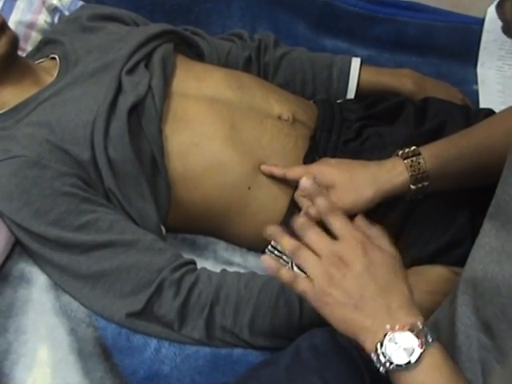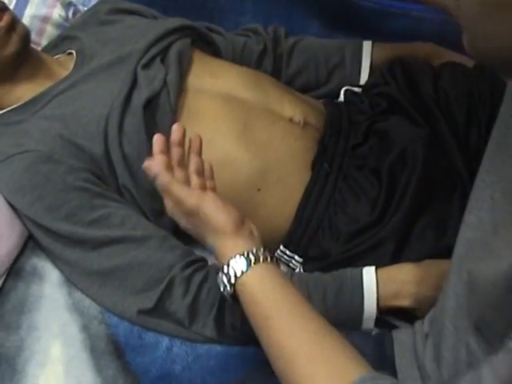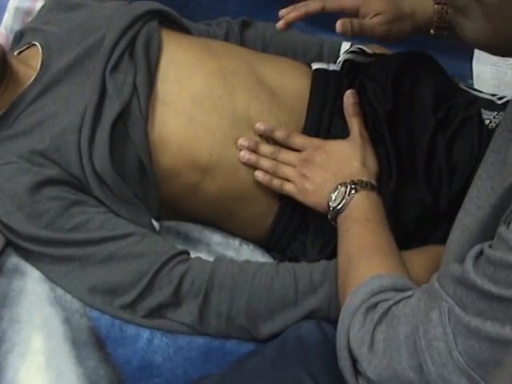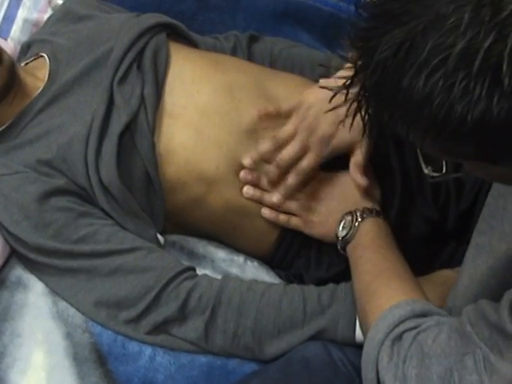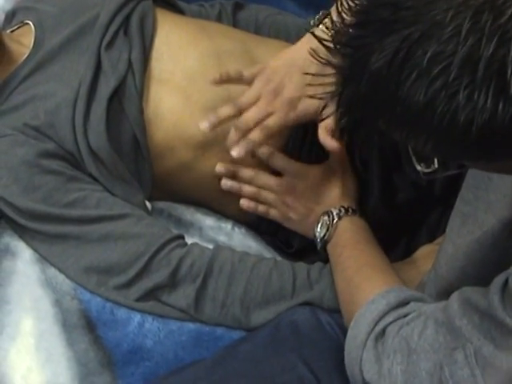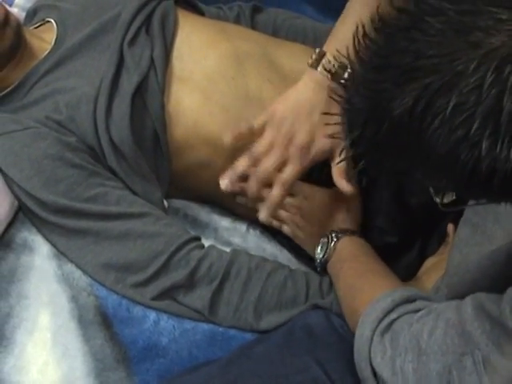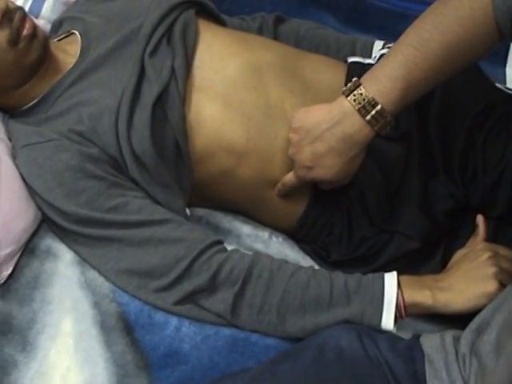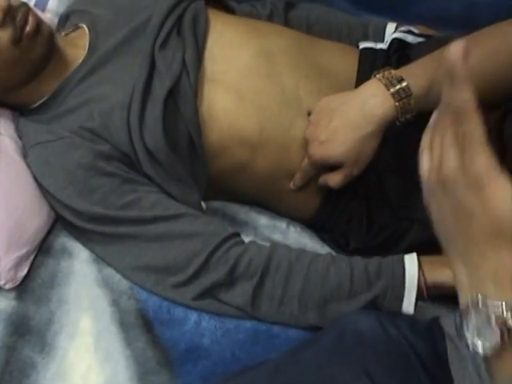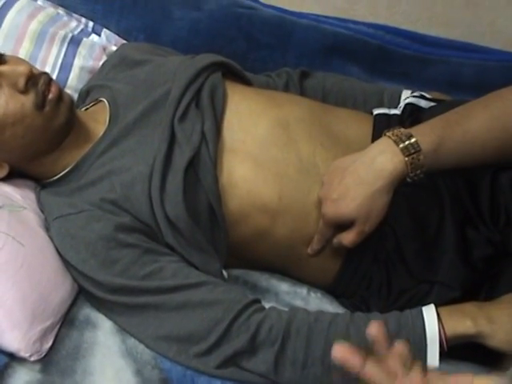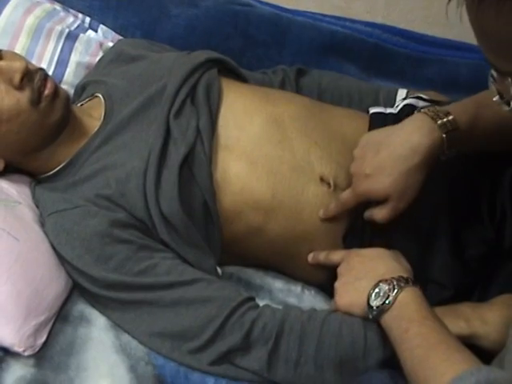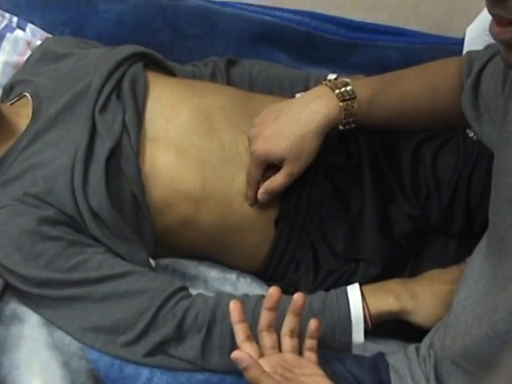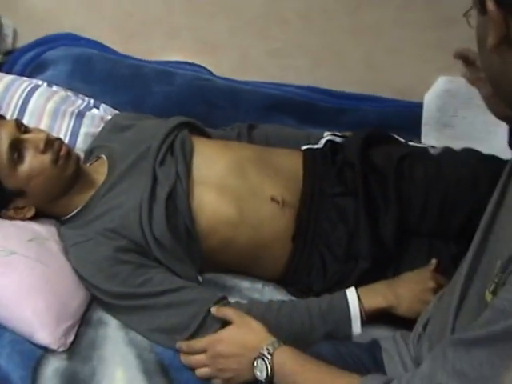Next, to reconfirm it, you ask the patient to turn laterally, and then you percuss again. If it is at the same point, it means absence of fluid, no ascites. But if there's a difference, then there's some fluid in the body. Okay, understood?